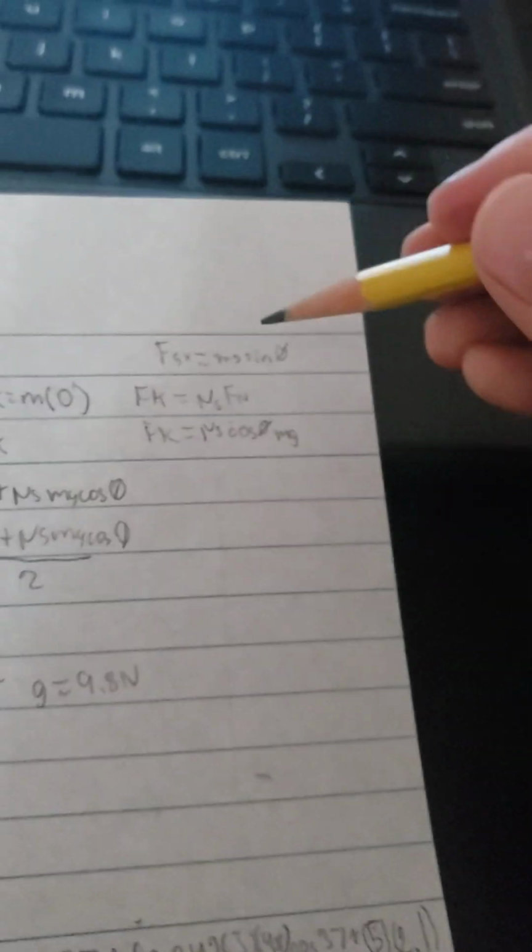Then Fs equals mg sine of theta, like we already figured out here. Fg of x equals mg sine theta. We just plug it back in.